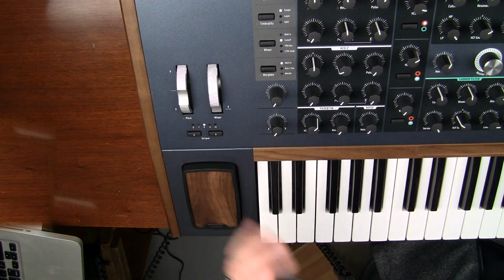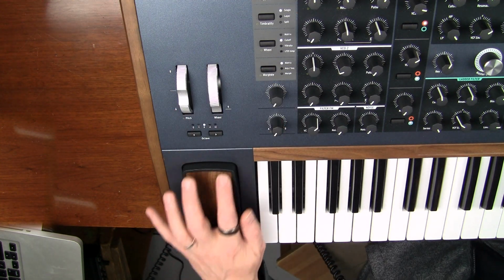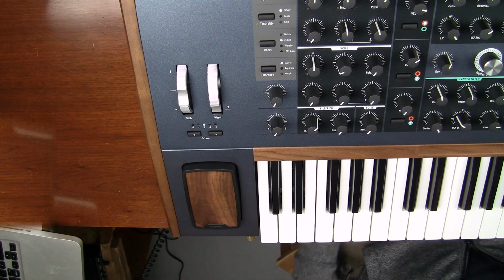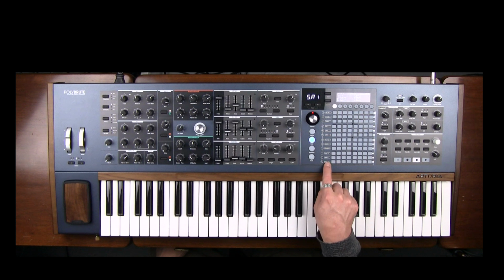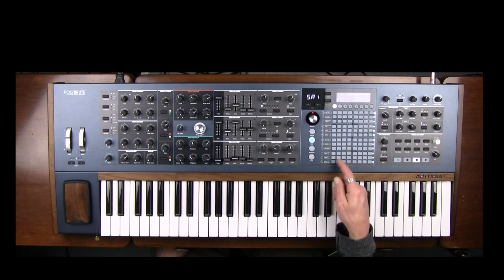You can also set it to matrix, and then nothing's happening because I don't have it set to anything in the matrix. But if you were over in the matrix, you'd see the J, K, and L have X, Y, and Z, and you can patch those dimensions to control whatever you'd like.